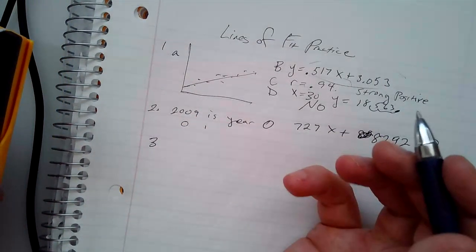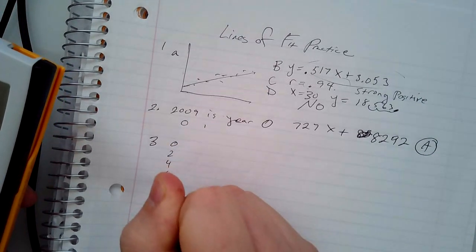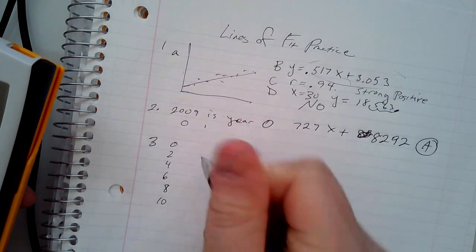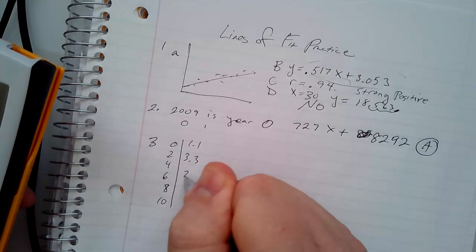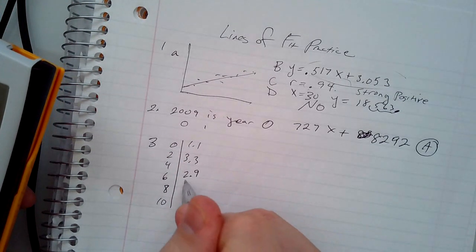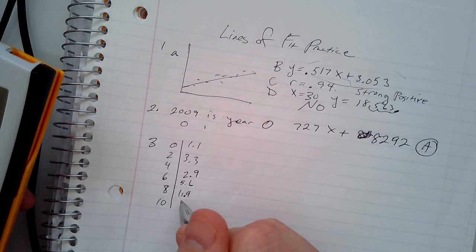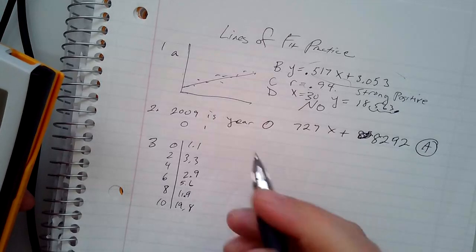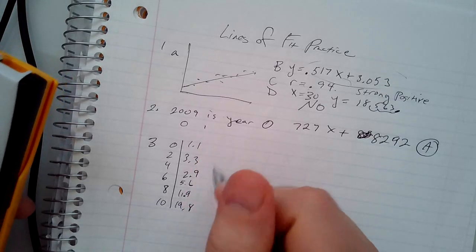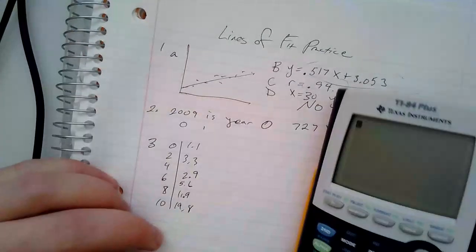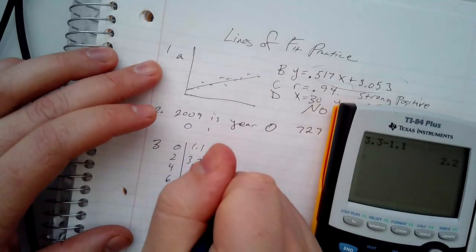You remember we're just paying attention to the y's, but I'll go ahead and write the table down. x is 0, 2, 4, 6, 8, 10. Then y is 1.1, 3.3, 2.9, 5.6, 11.9, and 19.8. So you remember you subtract, right? The second from the first, third from the second, on and on. So 3.3 minus 1.1 is 2.2.